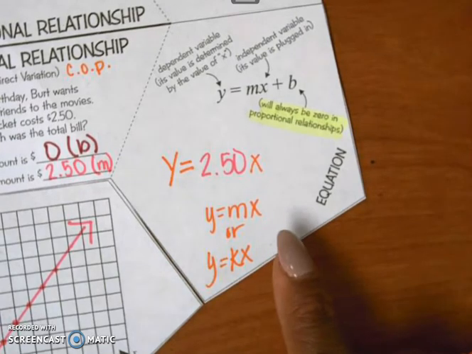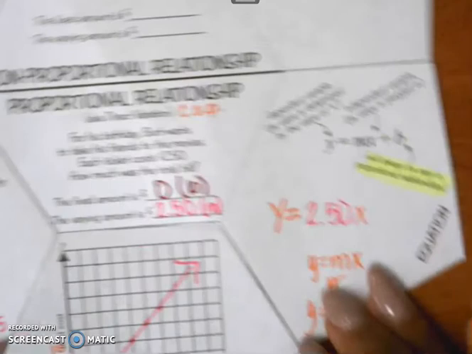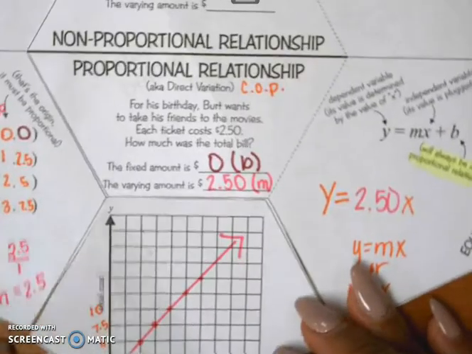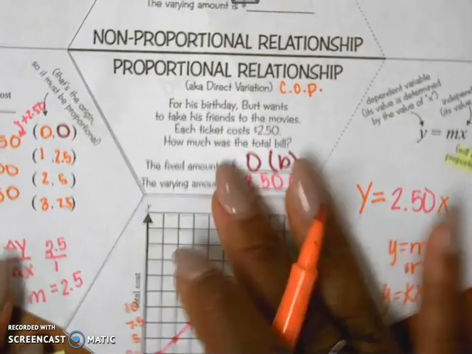Because the B is 0, I don't have to write the B. Okay, so those are my proportional relationships. We're going to go to the non-proportional relationship.